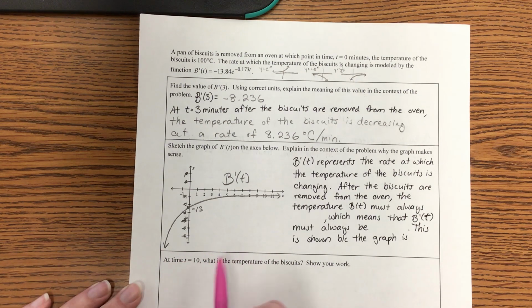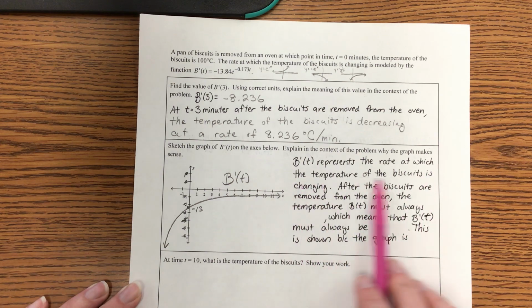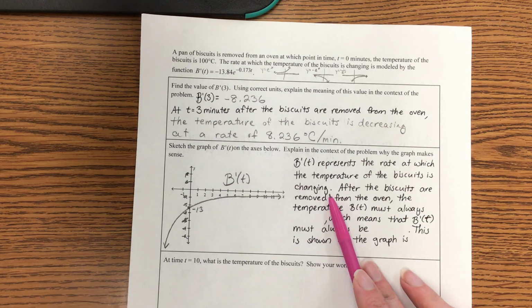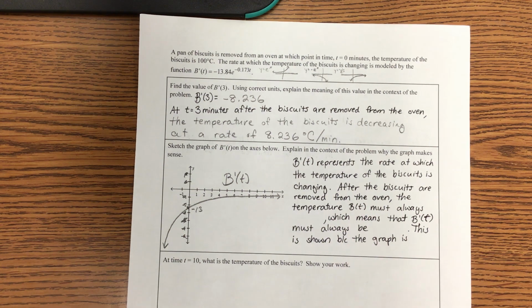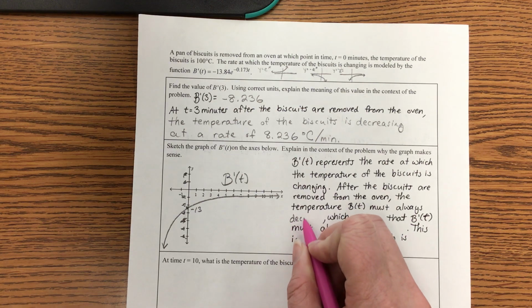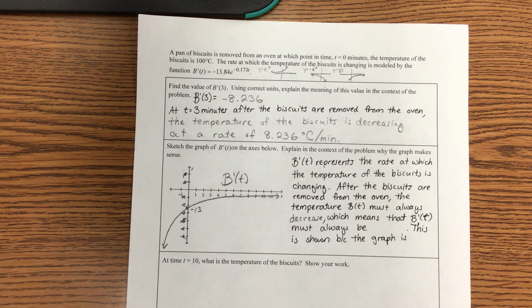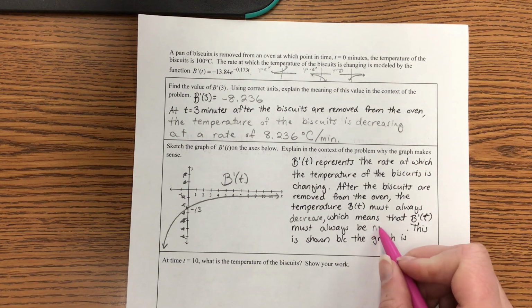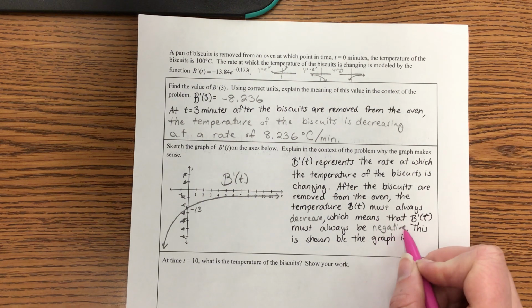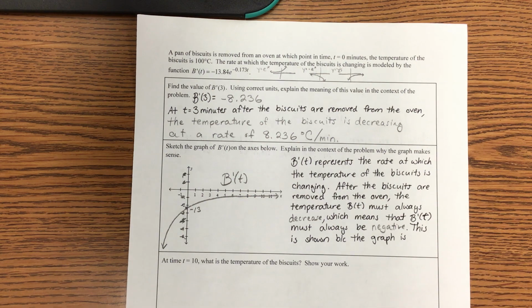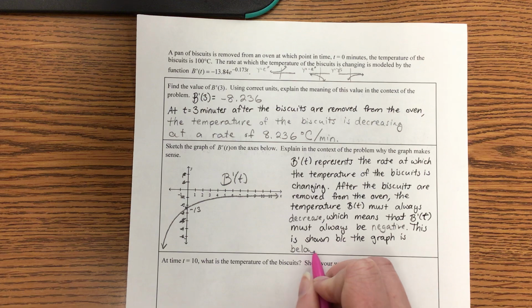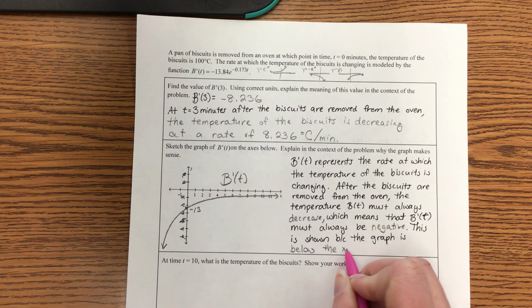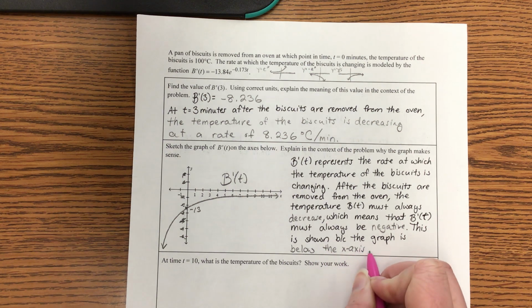So where are we over here? B prime of t represents the rate at which the temperature of the biscuits is changing. Boom, that comes straight from this problem. After the biscuits are removed from the oven, the temperature B of t must always decrease, which means that B prime of t must always be negative. Okay, this is shown because the graph is below the x-axis. There we go.